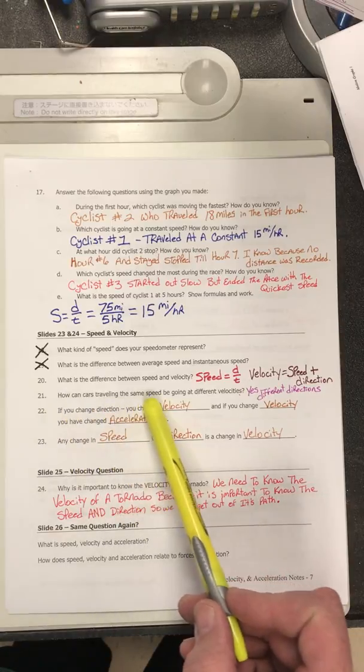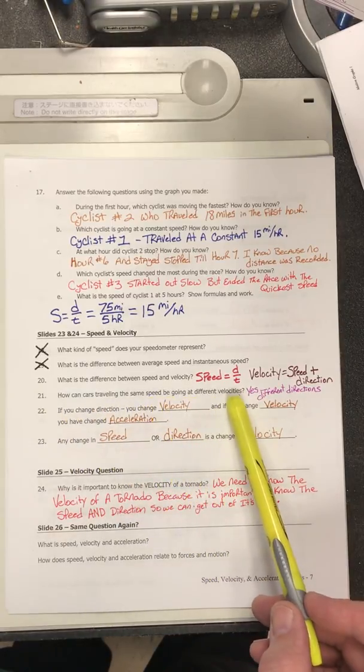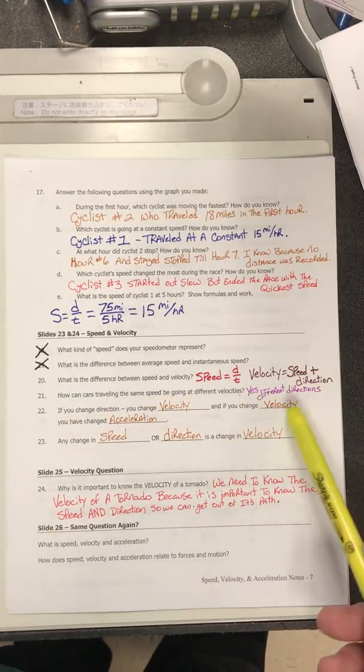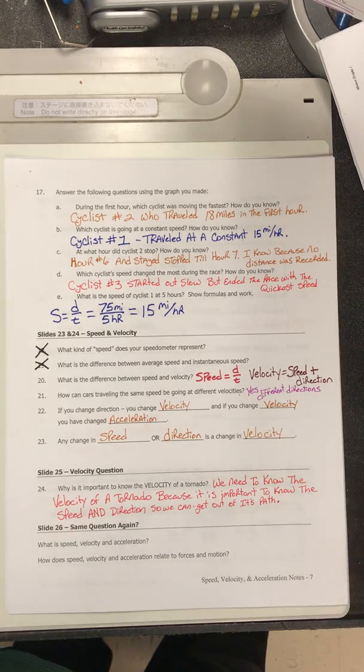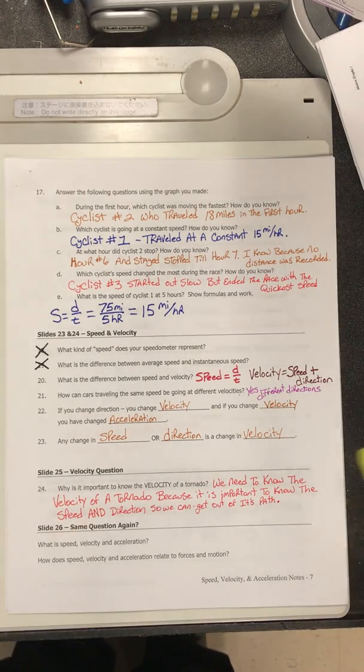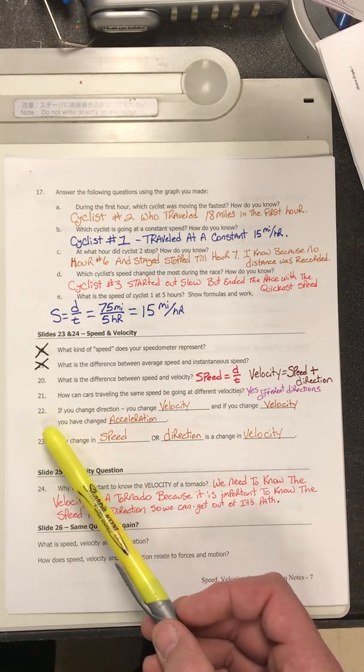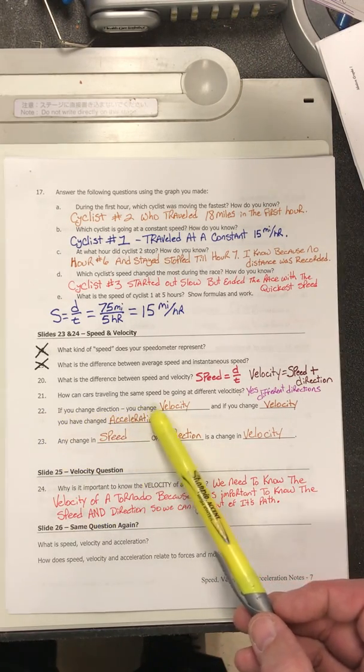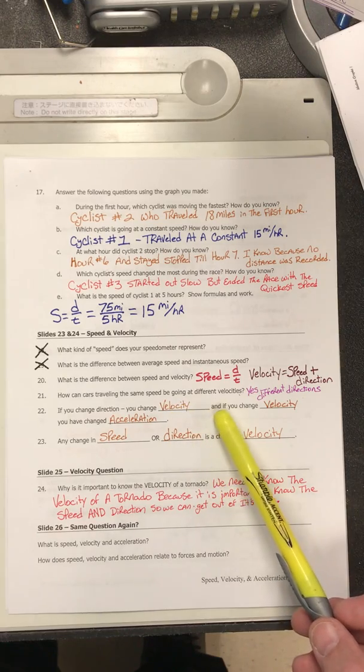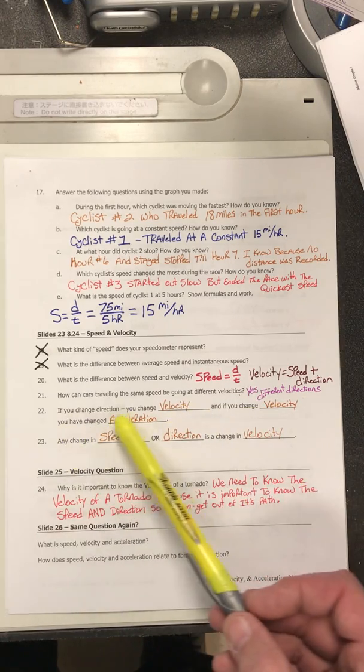How can cars traveling the same speed be going at different velocities? They go in different directions. They can go the same speed, but if they're going in different directions, they're going at different velocities. 22. If you change direction, you change velocity. And if you change velocity, you've changed acceleration.